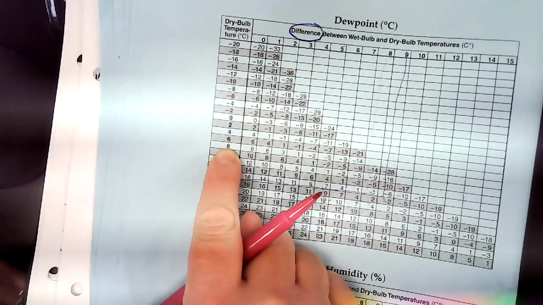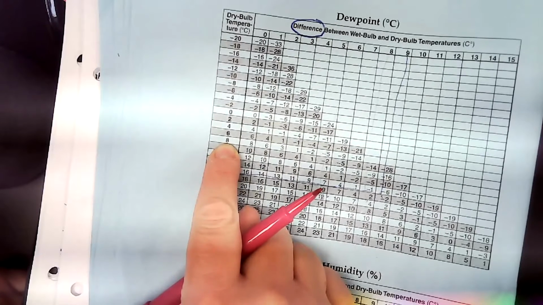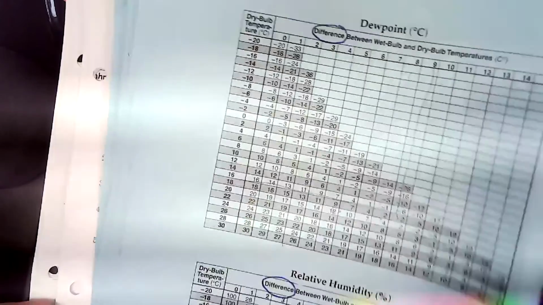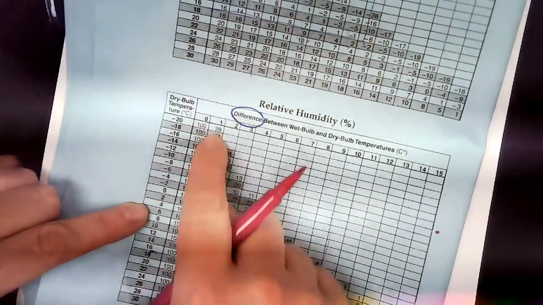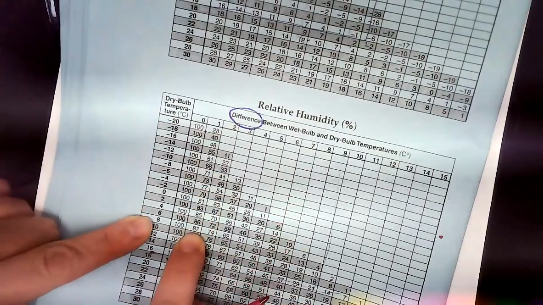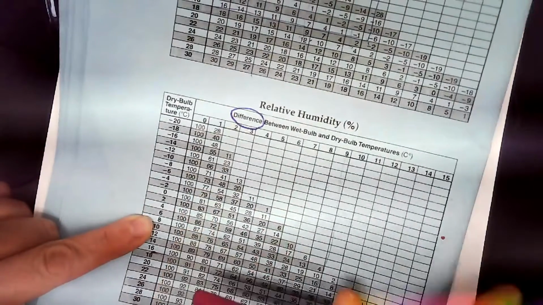Is 8 the answer? No, because what did the question want? Go back to the question for question 3. What were they looking for? Relative humidity. So now I know it's a difference of 1, a dry bulb of 8. You should have got 87.